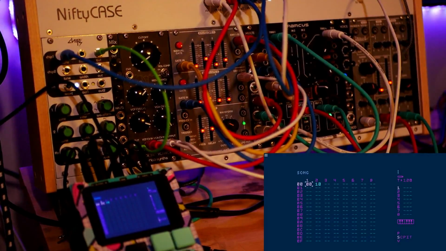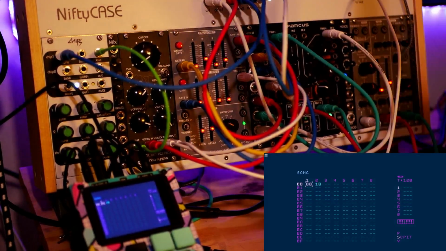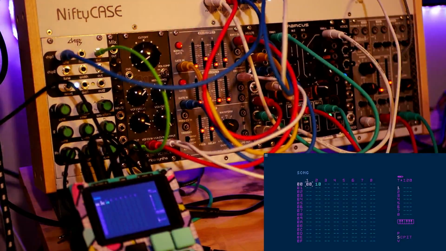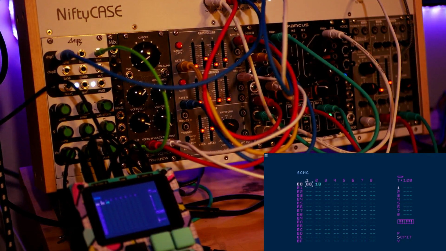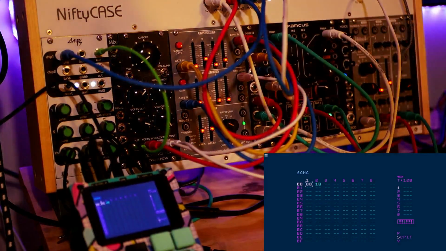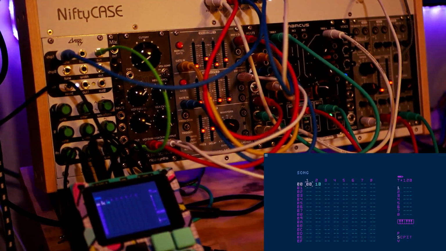Hey, so I am going to take a few minutes to show you a couple of ways that I have come up with to pair my modular setup, which is very simple, with the M8. It's basically a couple of voices with the Dirtywave M8 tracker.